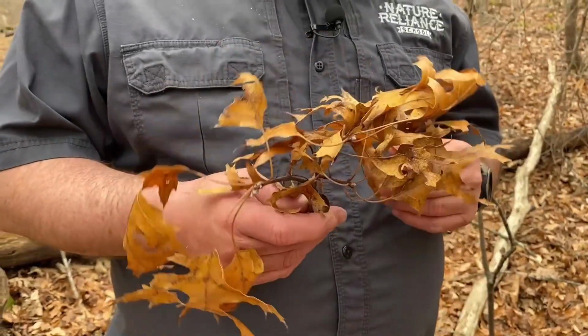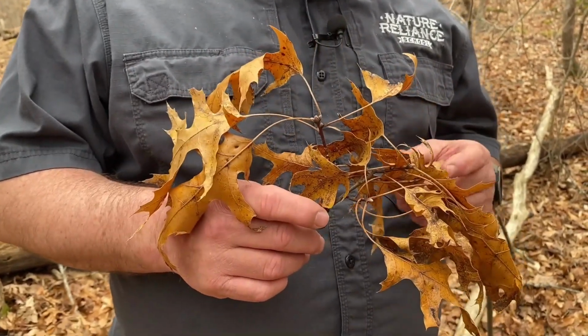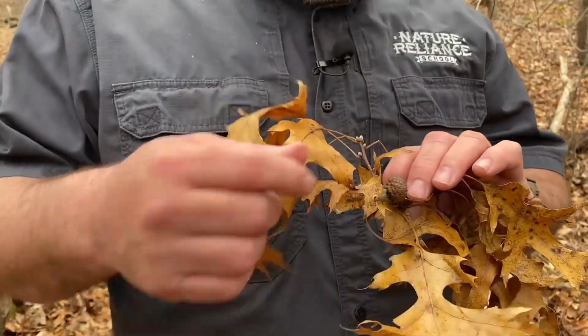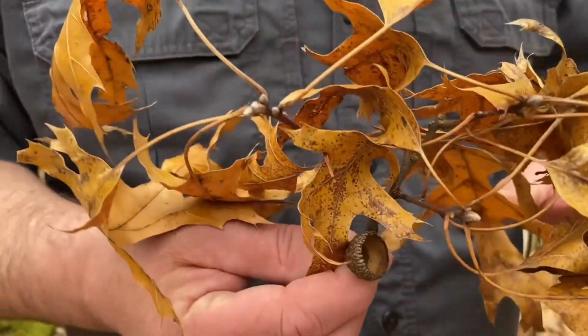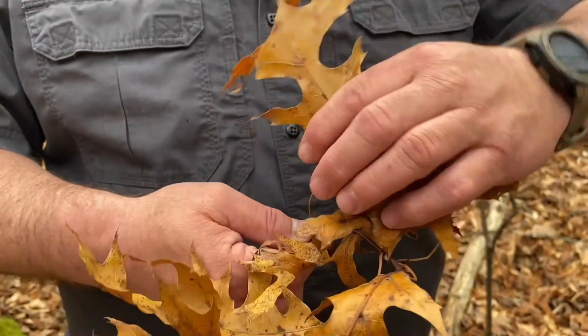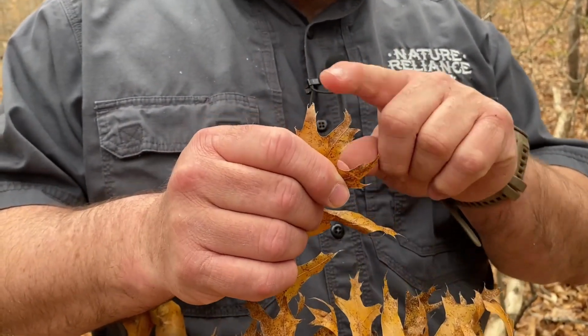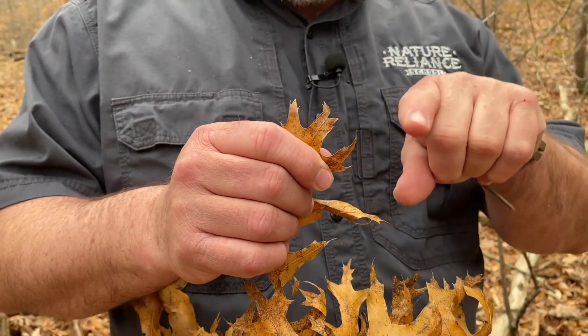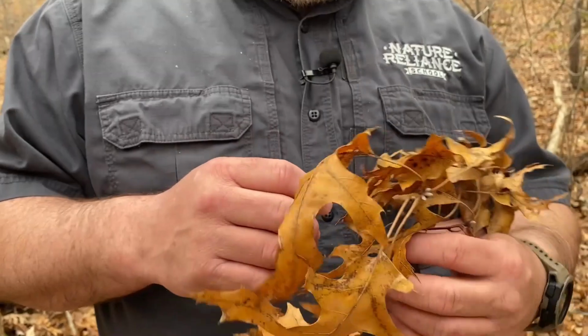Now, you'll often see clusters of oak leaves like this that have come off a tree. What's happened here is something has chewed this off of the tree and bit it off and it came down. But on red oaks, what you'll note is that the edges of the leaves are pointed. Remember on the white oaks they were rounded, but on the red oaks these are pointed.